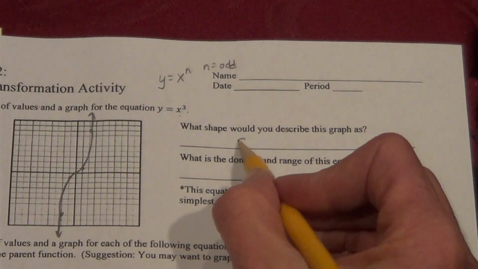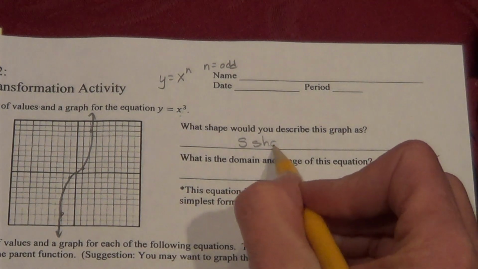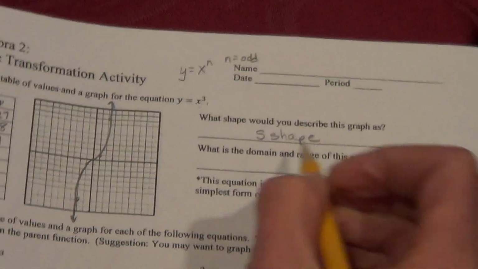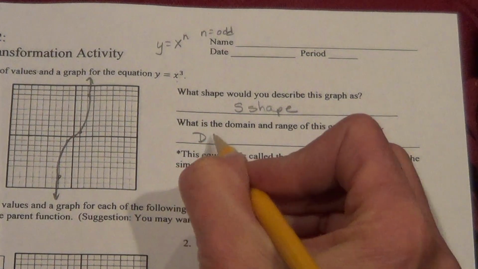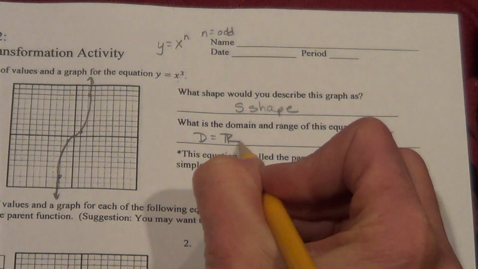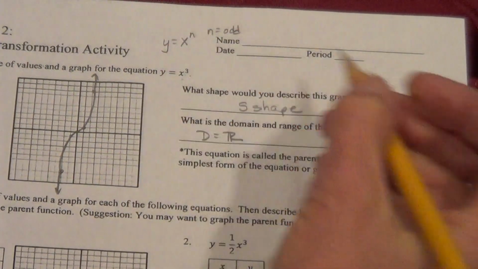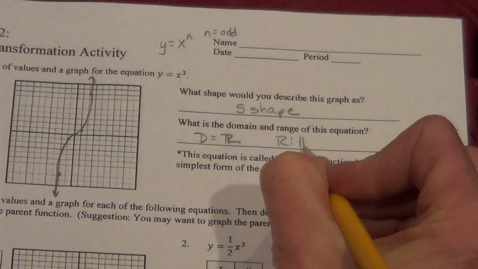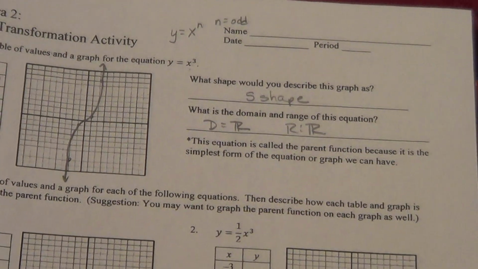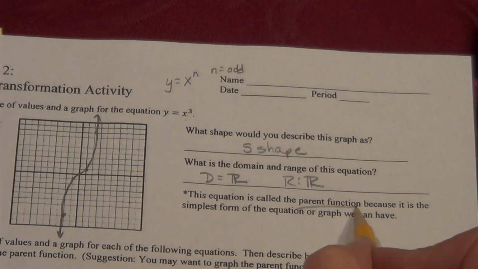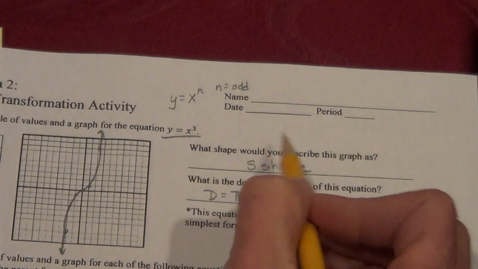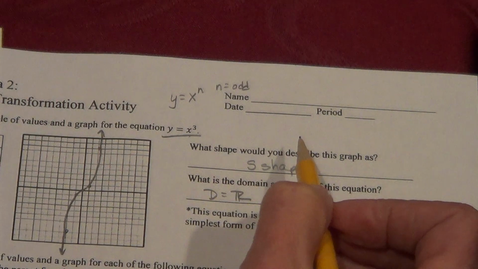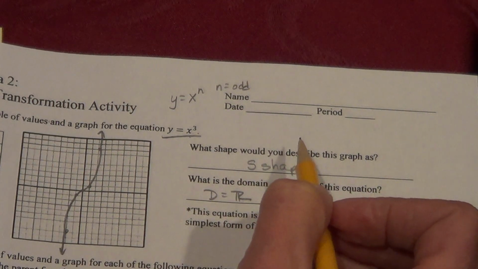So we say that that's an S shape. The domain is all real numbers because it does spread out as it goes up. The range is all real numbers. There's no restrictions on either of those. This is called the parent function because there's no transformations occurring, no numbers added into that equation.